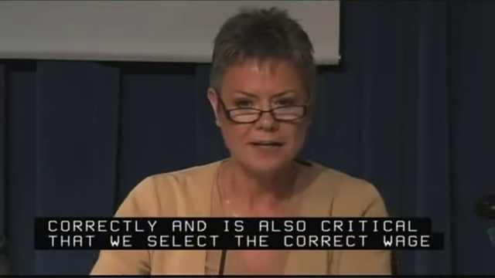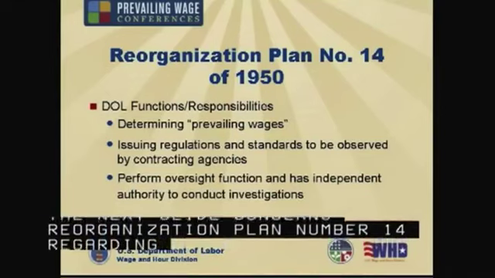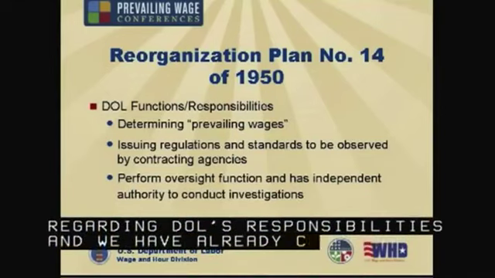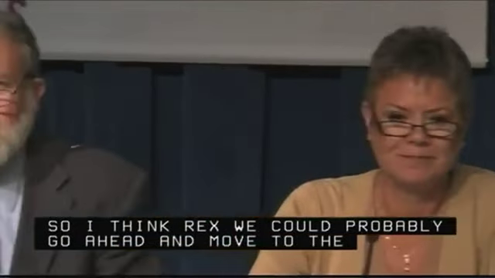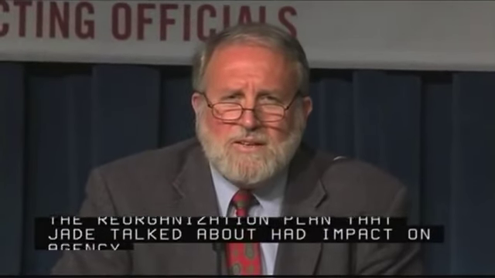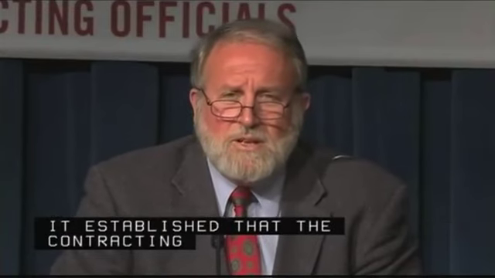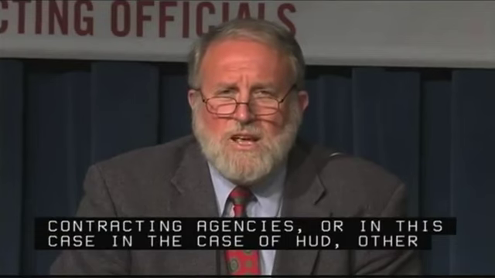The next slide concerns the reorganization plan number 14 regarding DOL's responsibilities. And we've already covered that, so I think, Rex, we could probably go ahead and move to the agency's responsibilities. Thank you, Jade. The reorganization plan that Jade talked about had an impact upon agency responsibilities as well. It established that the contracting agencies, or in the case of HUD, and other grant-making agencies, the financial assistance agencies, have responsibilities for enforcement of the Davis-Bacon Act.